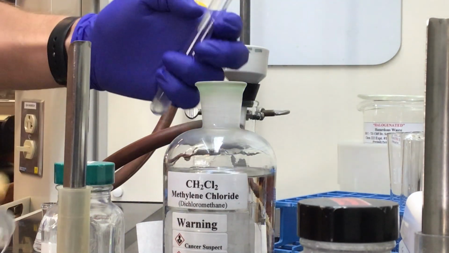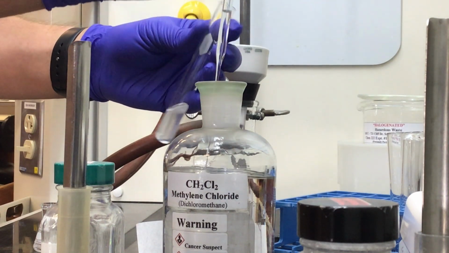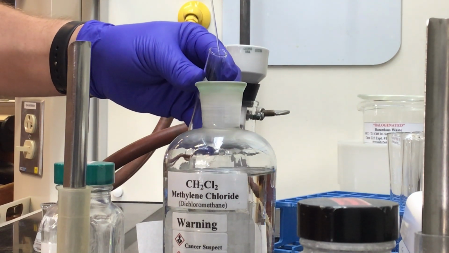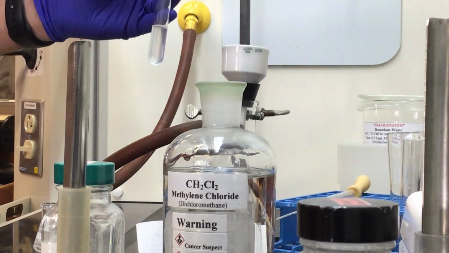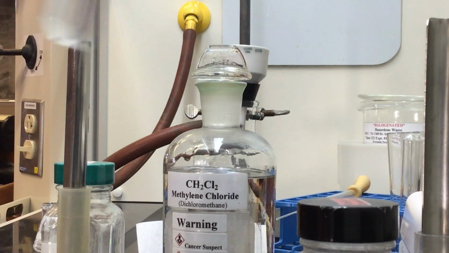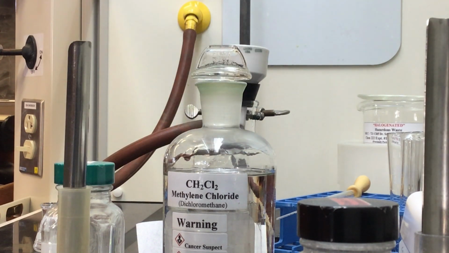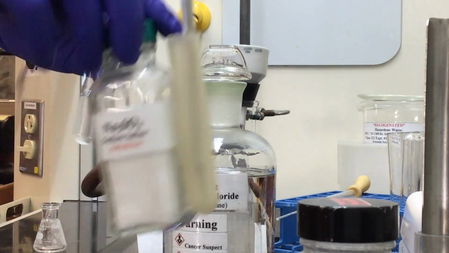So I went ahead and got a new pipette because I didn't know if I touched that pipette to anything and would contaminate the stock solution. So again, I'm being extremely careful, and I added a little bit more methylene chloride, and everything is now dissolved, which you probably can't see.